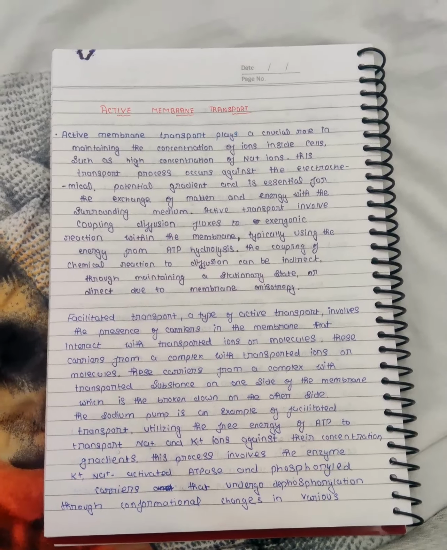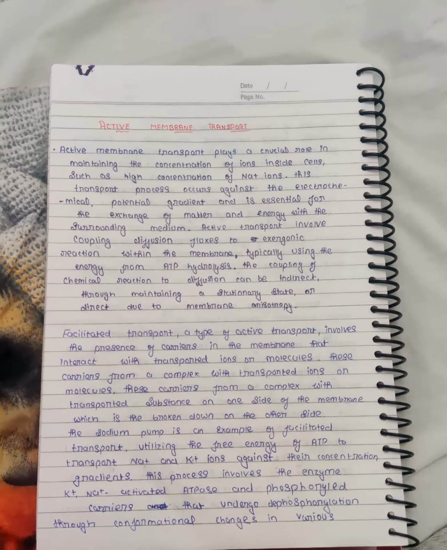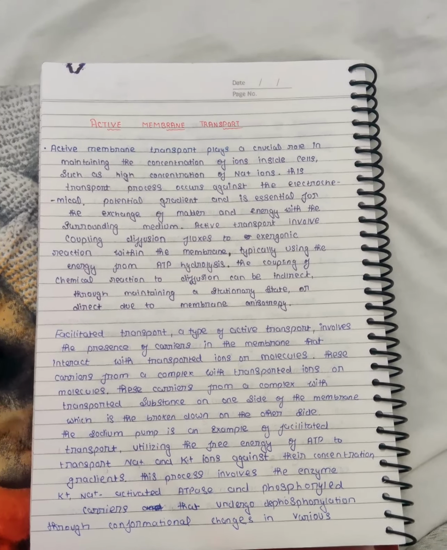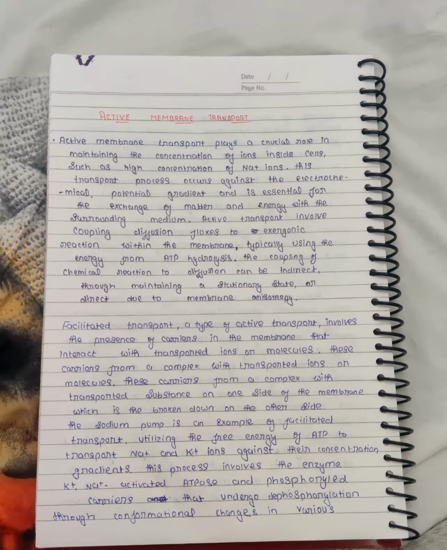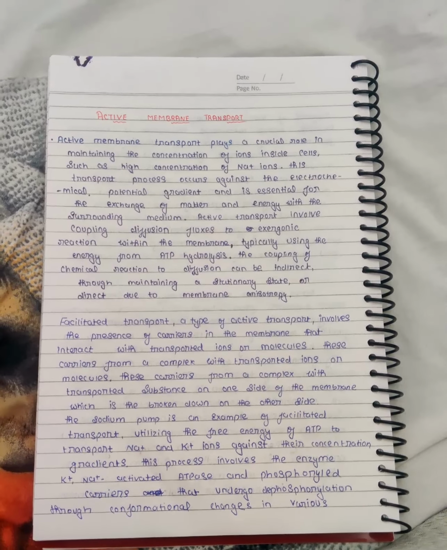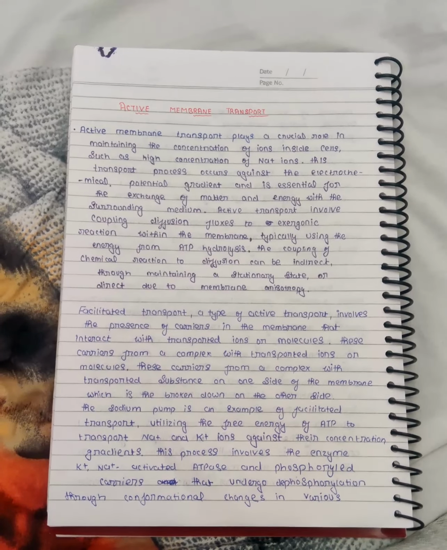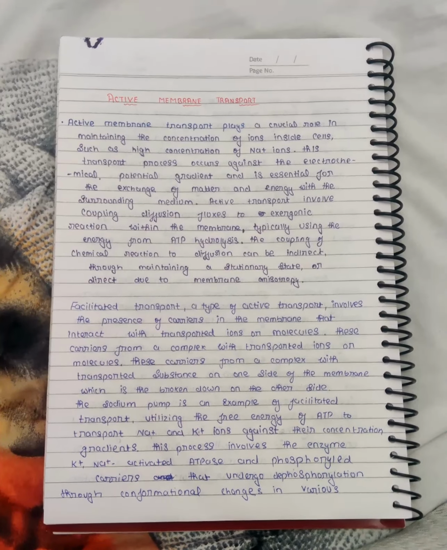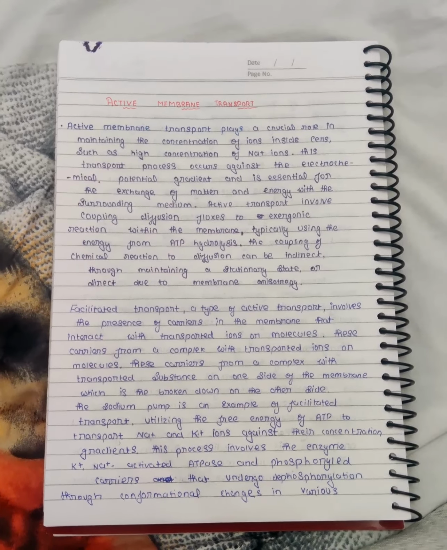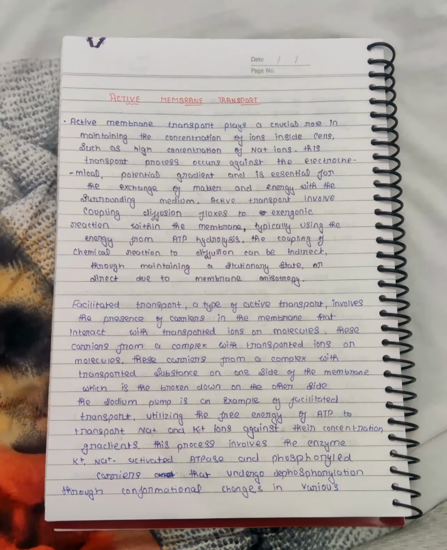ions or molecules. These carriers form a complex with the transported substance on one side of the membrane, which is then broken down on the other side. The sodium pump is an example of facilitated transport, utilizing the free energy of ATP to transport Na plus and K plus ions against their concentration gradients.